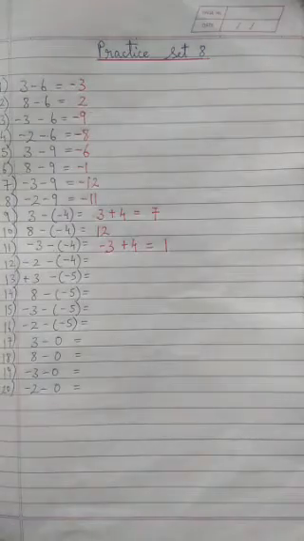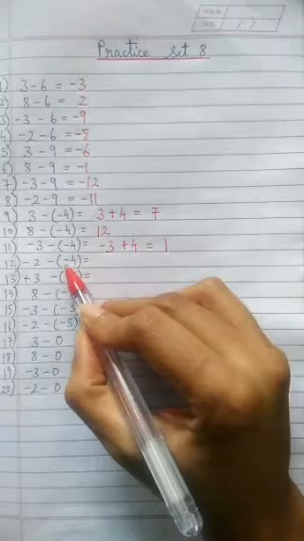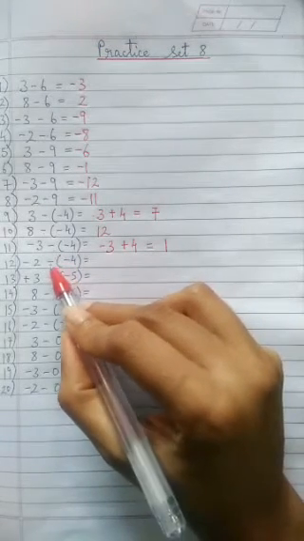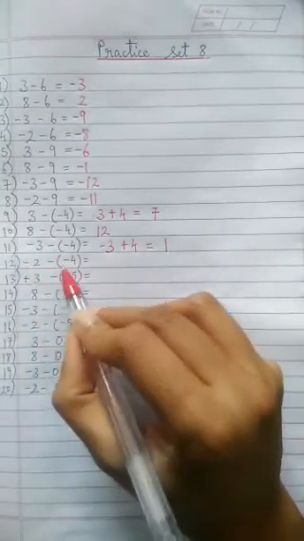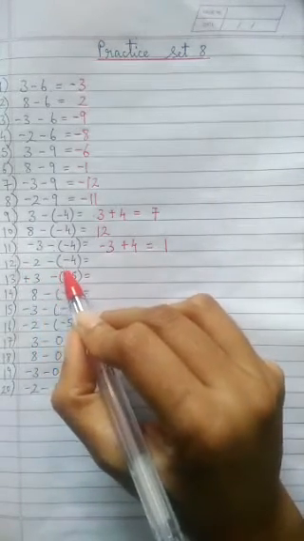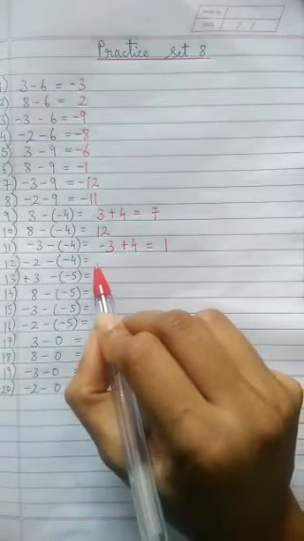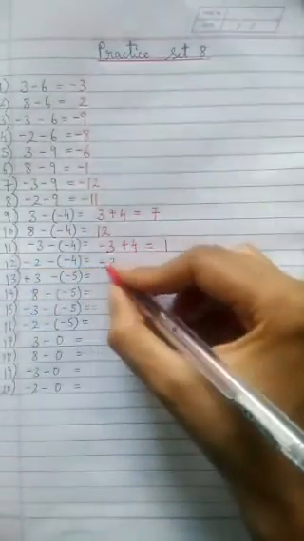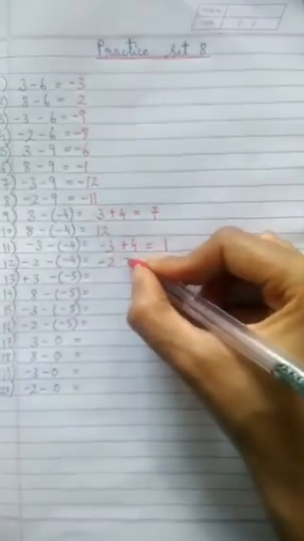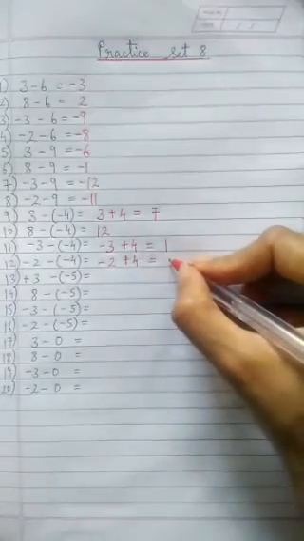So let's go to the 12th sum. Minus minus plus. So plus 4 we got here. These minus signs are gone completely. Plus 4. Plus and minus is minus. 4 minus 2 is 2. And 4 is positive. So the answer will be plus 2. You can write directly plus 2 if you have followed. Or you can add the step: minus 2 as it is, minus minus plus 4, and then solve it. 4 minus 2 is 2. Sign of the greater number is positive.